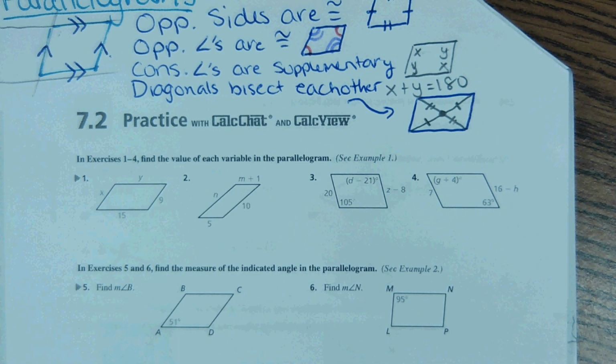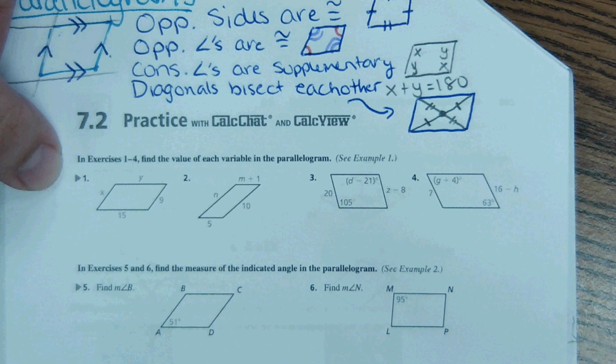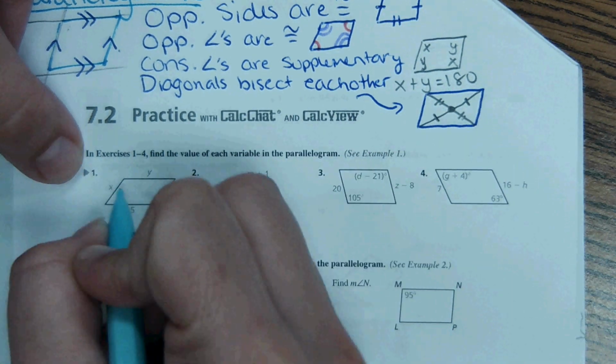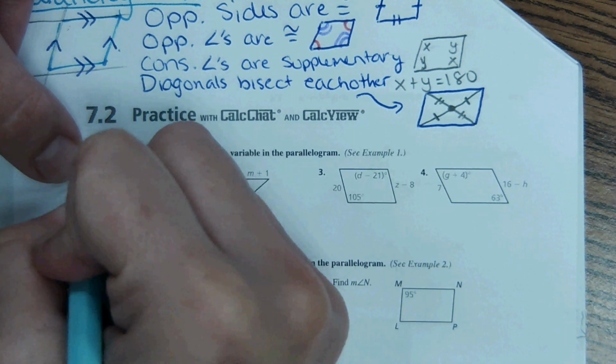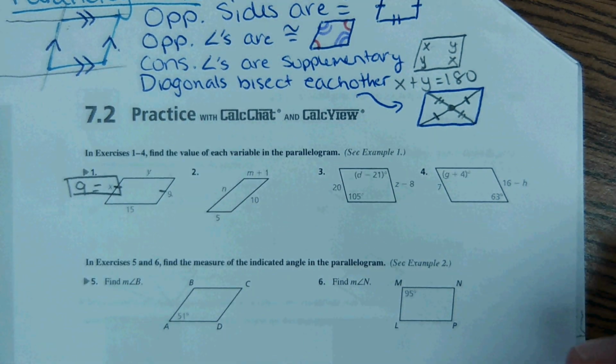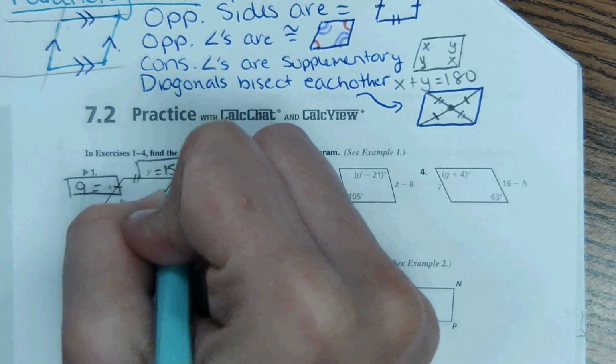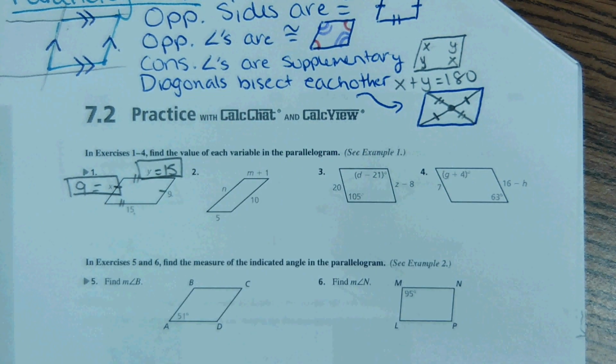Okay. Number 1, find the value of each variable. So we're just using these relationships to find variables now. Opposite sides are equal, so if this is 9, then x equals 9. And then opposite sides are equal here, so if this is 15, then y equals 15.